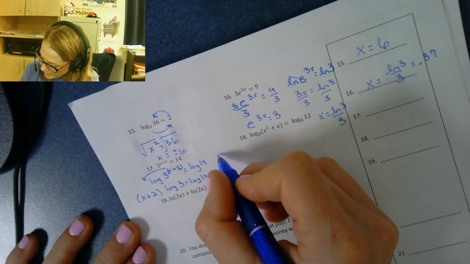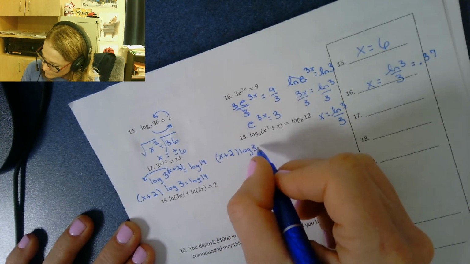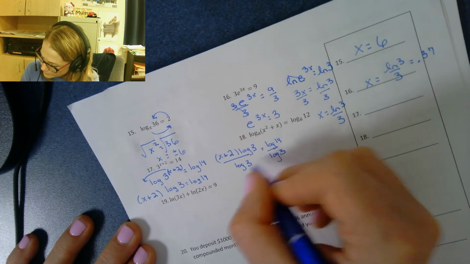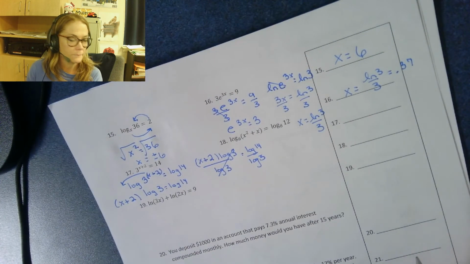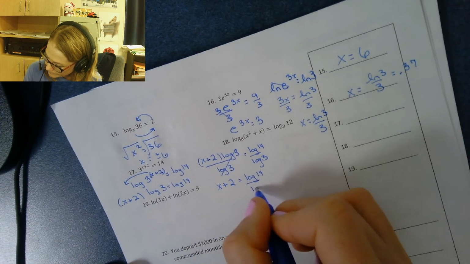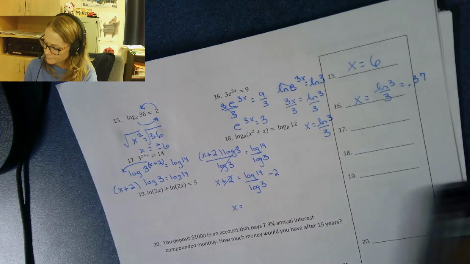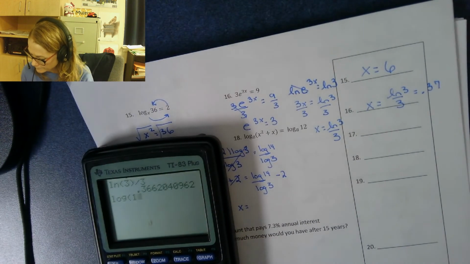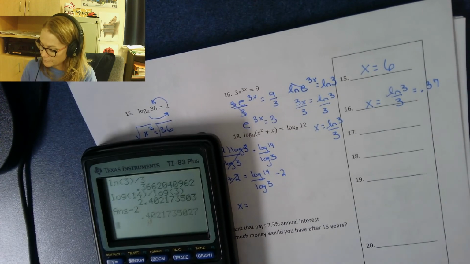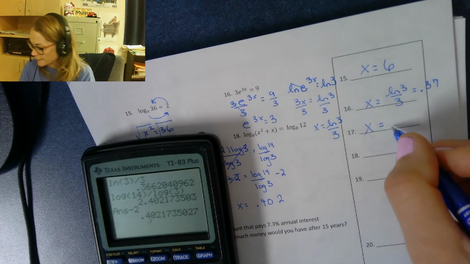I have a lot of room here. And x plus 2 will just be on this other side. So divide by log 3, and log 14 divided by log 3. All right, so that is gone, and I don't need the parentheses anymore. It's just x plus 2 grouped on a side by itself. Now I can pull the 2 away, minus 2, and go to decimal here. So this will be log 14 divided by log 3, enter, minus 2, enter. So this is 0.402. If we're rounding to the hundredths, we would just say x equals 0.4.